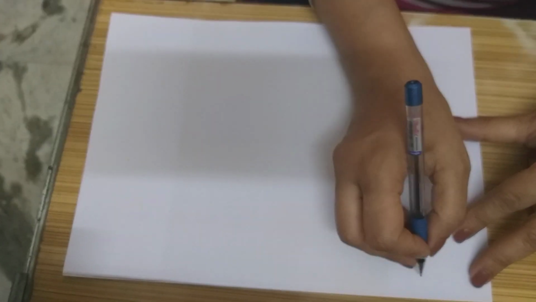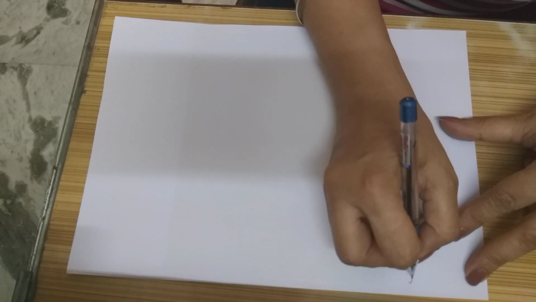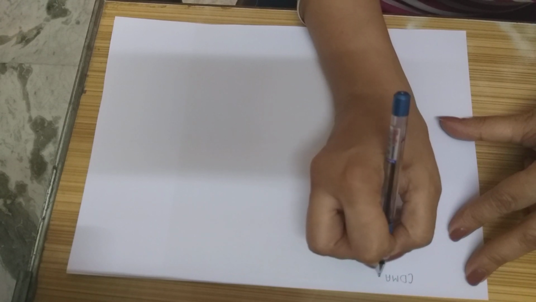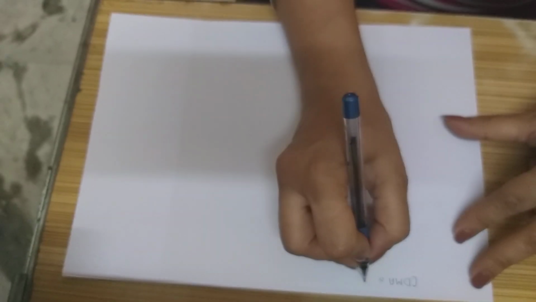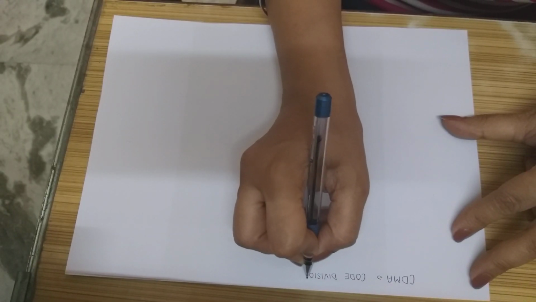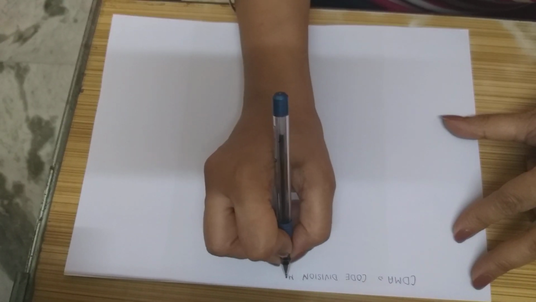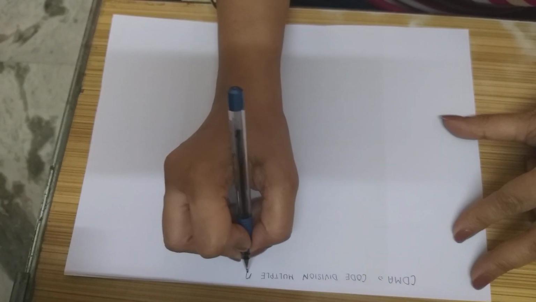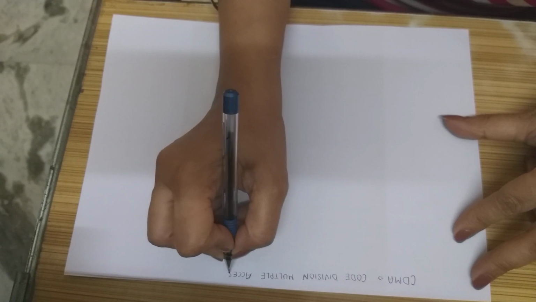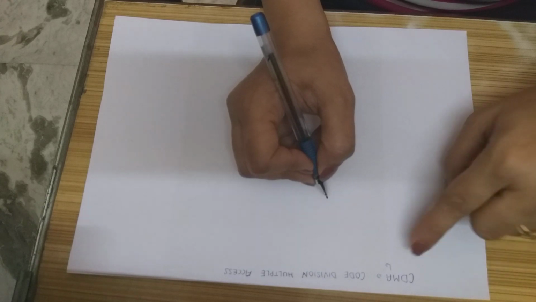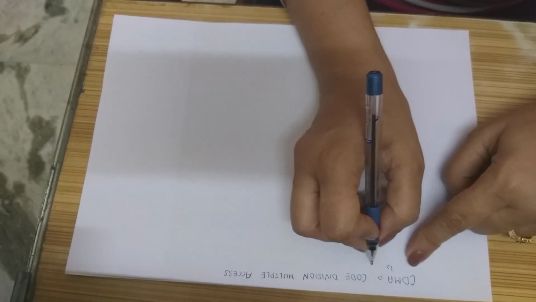So hello everyone, today we are going to learn about CDMA. CDMA is a part of channelization, and the full form of CDMA is code division multiple access. Let's start with exactly how code division multiple access works.